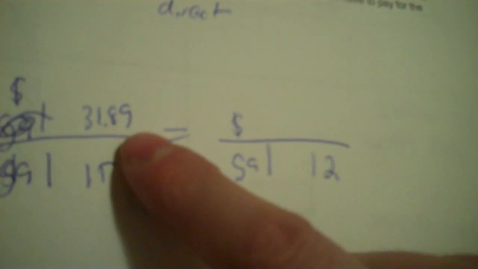A direct proportion you can line up exactly the way you're used to, okay? Gallons, dollars, or actually dollars over gallons. Dollars per gallon makes more sense, okay? So the rate, we can use 15 gallons, $31.89. And then my cost, I have 12 gallons. So I take 31.89 times 12 divided by 15. Sorry about that, that looks like crap.